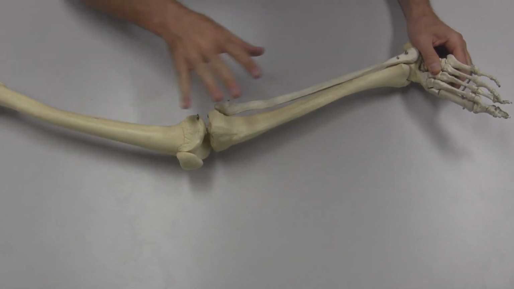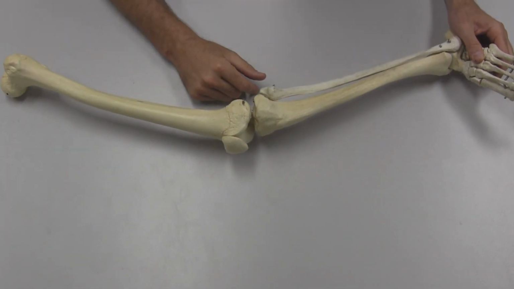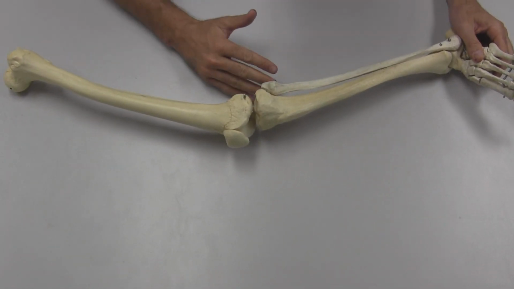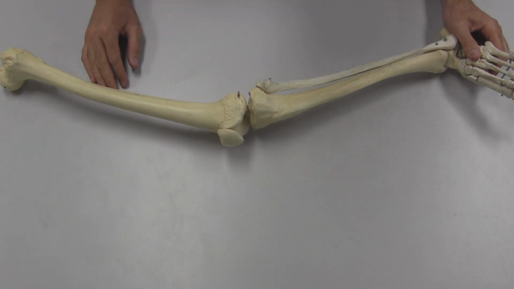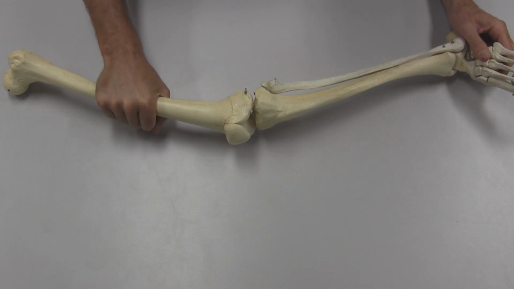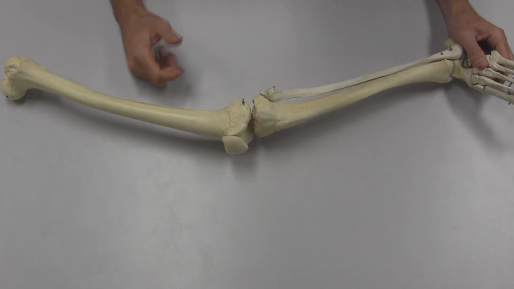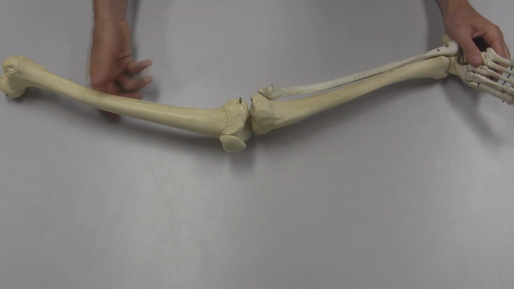So the reason for the size difference between each of the bones, and particularly with reference to the upper limbs, is that, remembering Wolff's law, a bone responds to the stress placed upon it. So the bones in the leg are much bigger, particularly this bone, this femur in the upper leg. They're much bigger because they take much more of a load with the entire body weight pushing down on it.